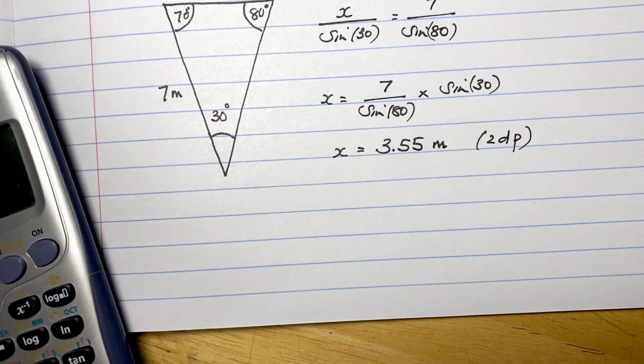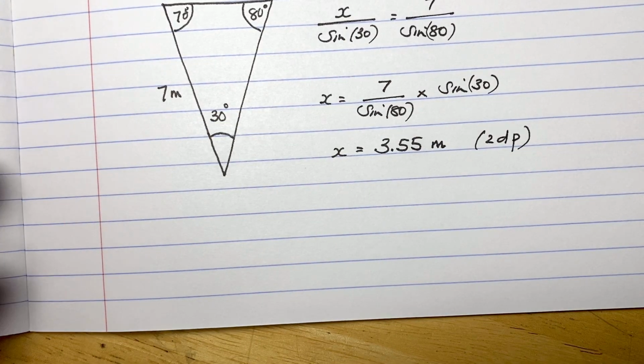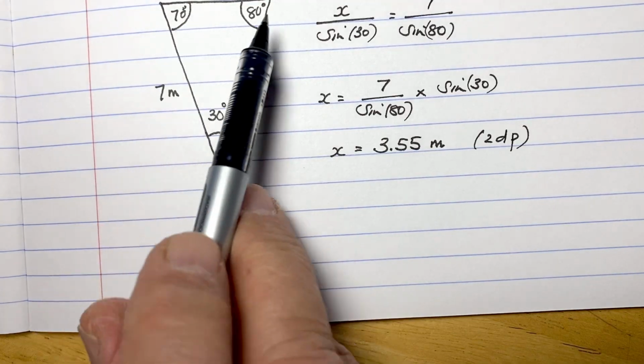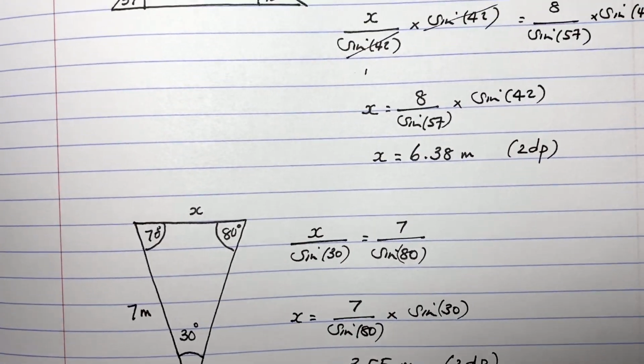Now, I'm going to continue with sine rule questions again when I have to calculate the angle rather than the side. Let's look at this.